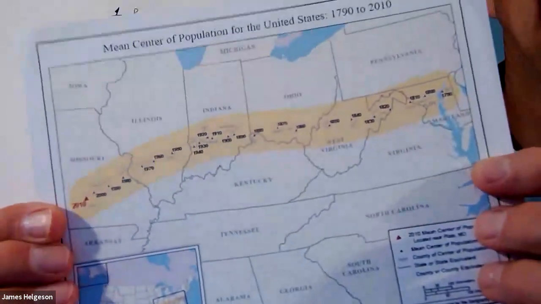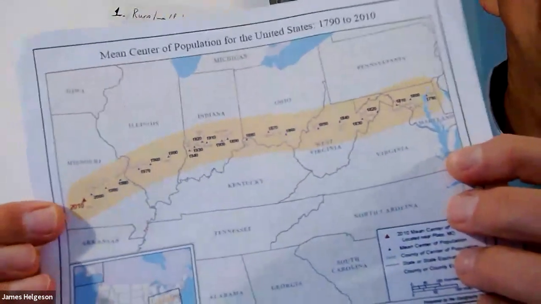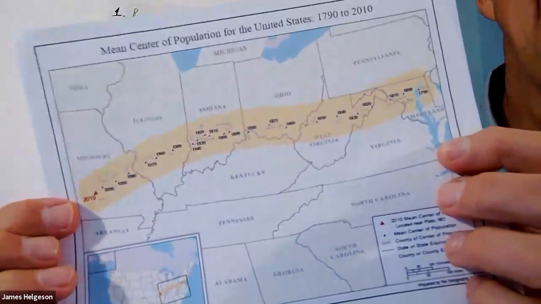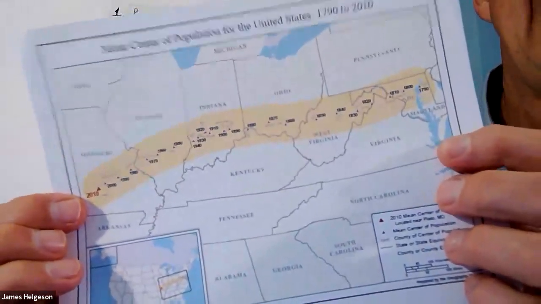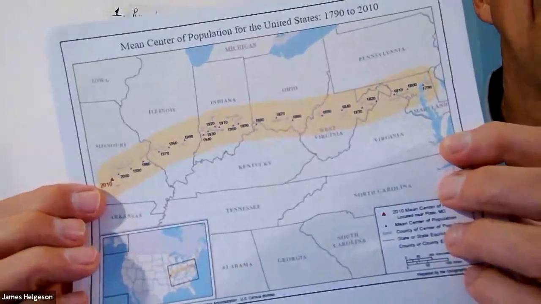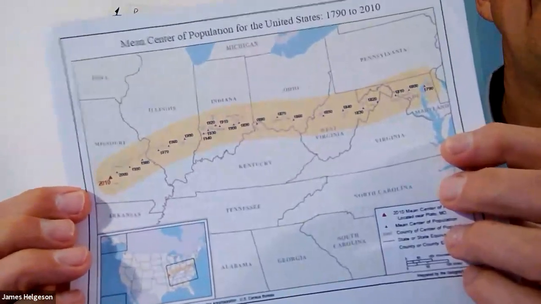That's how you say it in Missouri. So that's where it is. I'd expect the next one a little further west yet, and a little further to the south. Maybe it'll still be in the state of Missouri.